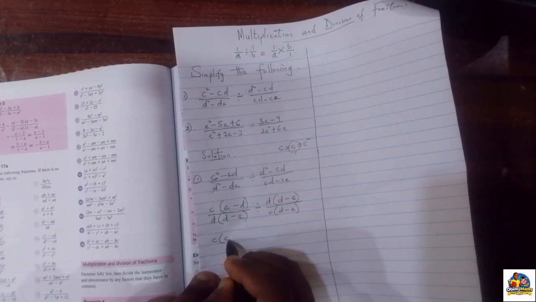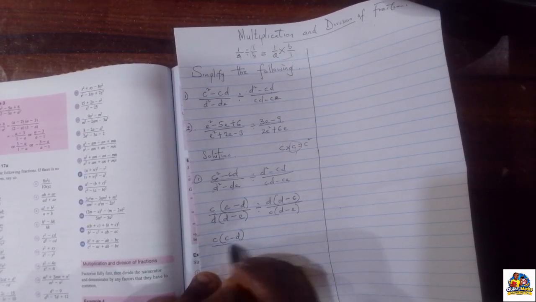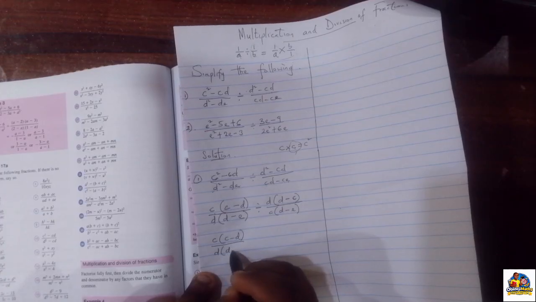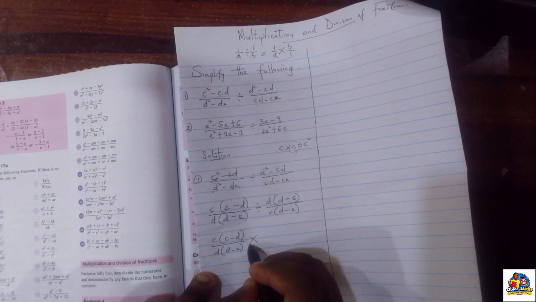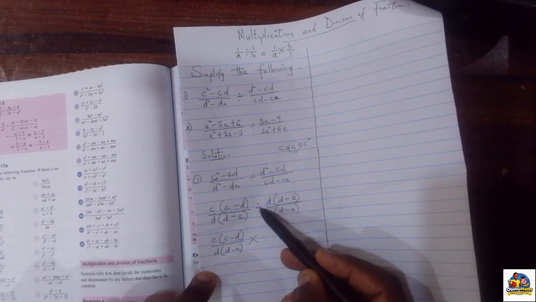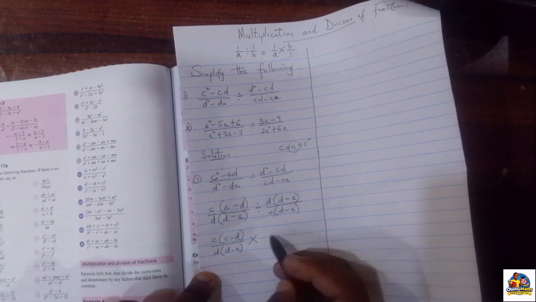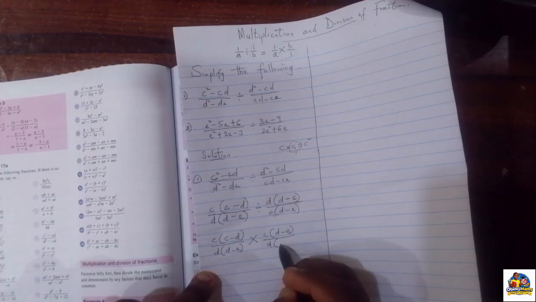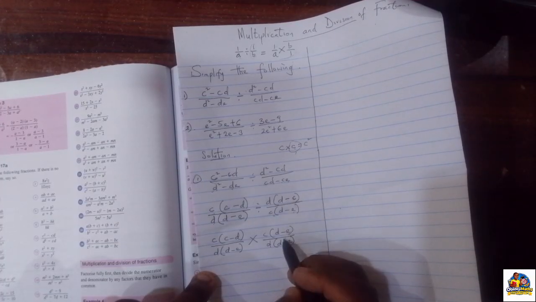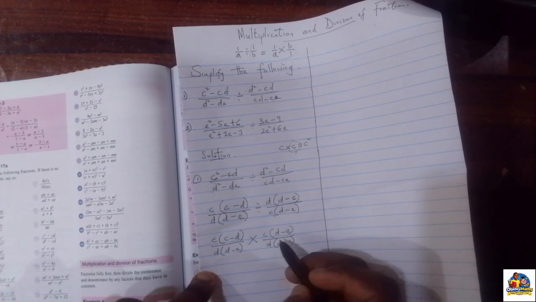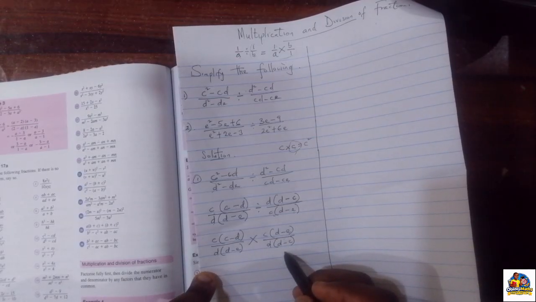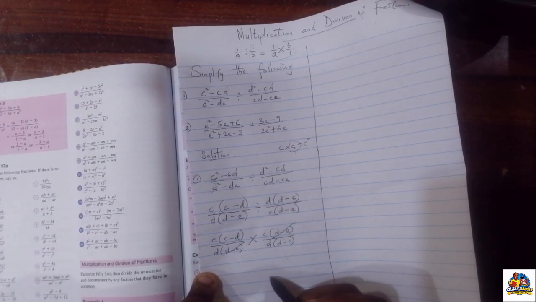So, c into bracket c minus d, divided by d into bracket d minus e. Division will change to times. Can you see that? Now, the denominator will go up. C into bracket d minus e will go up, while d into bracket d minus c will come down. Now, let's look at it. Do we have a value that can cancel each other? Yes. D minus e will cancel d minus e.